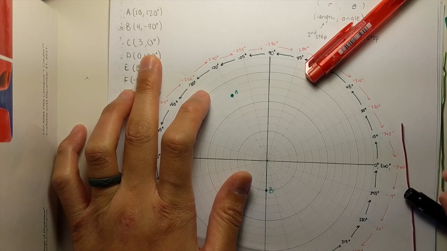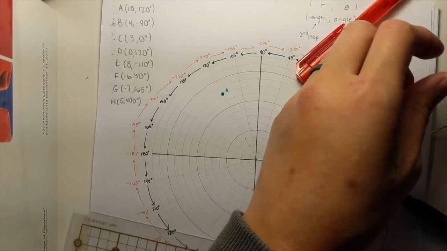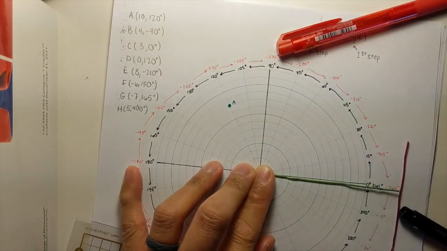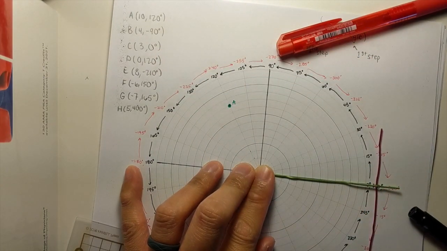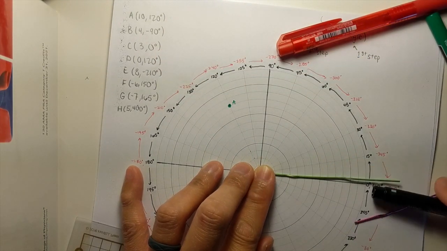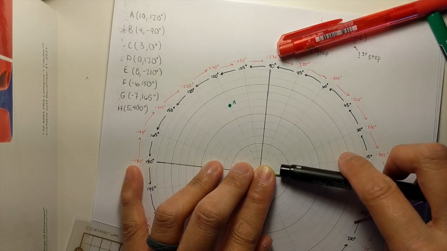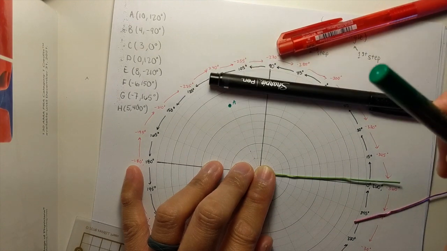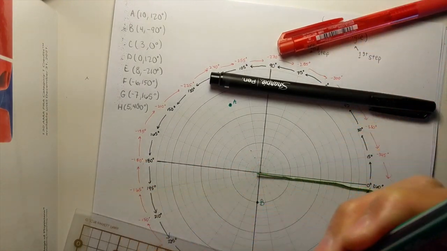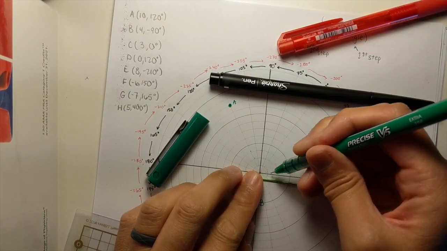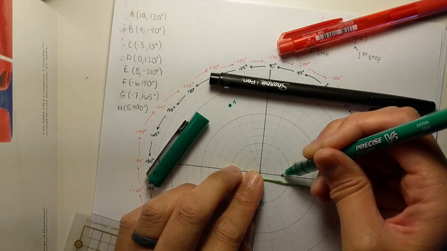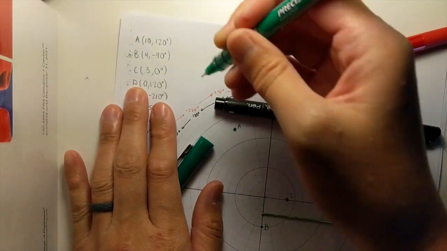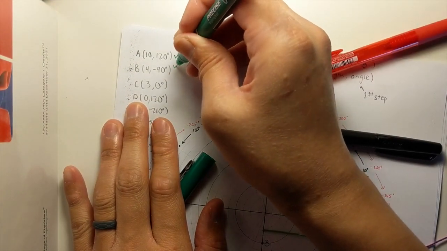Okay, so for the angle, we start at 0, and the angle is 0, so don't move. And then we go in this direction, a positive 3. So 1, 2, 3. And that is C. Okay, let me just mark that so that we can keep track.